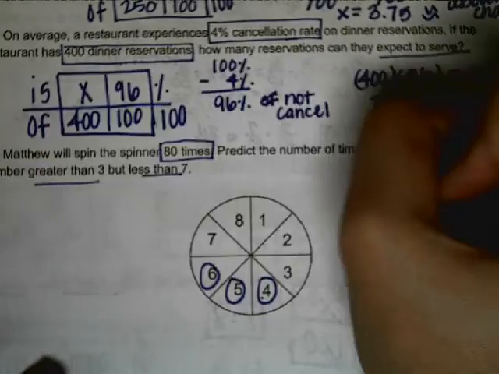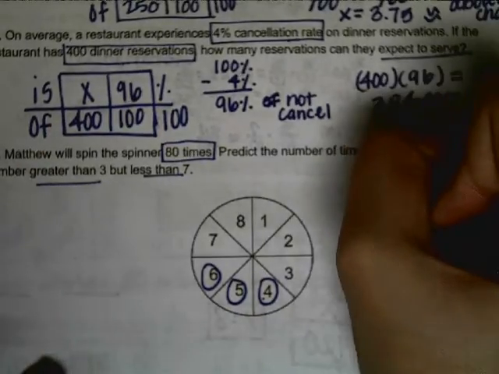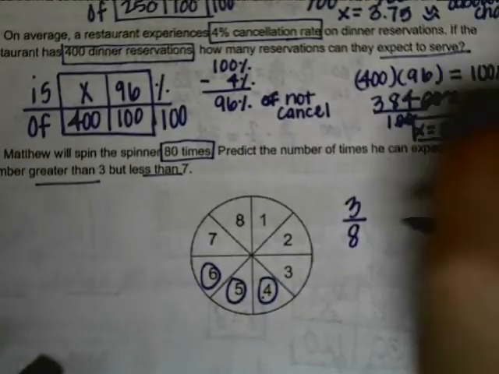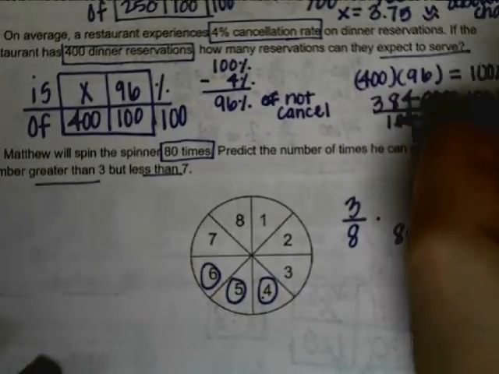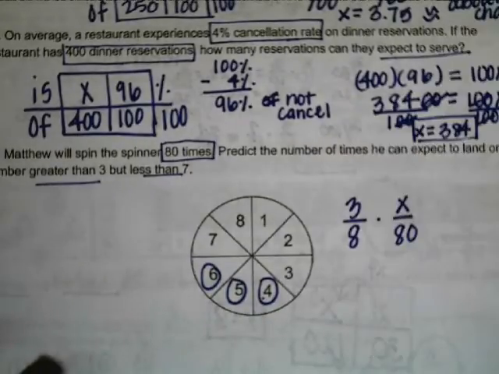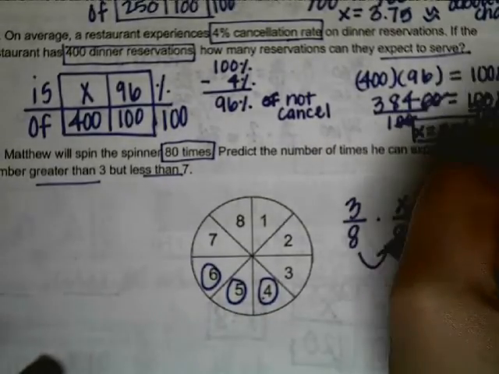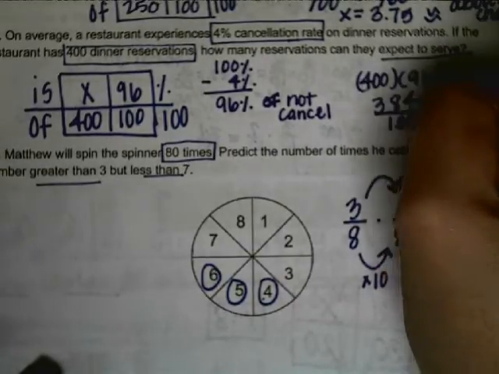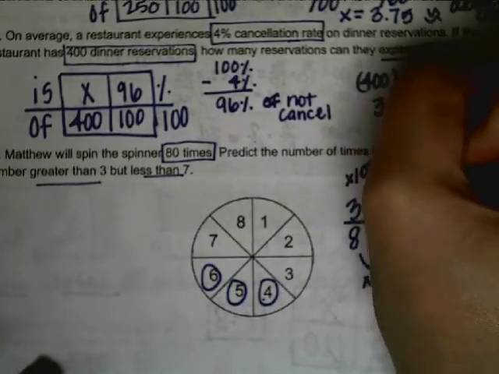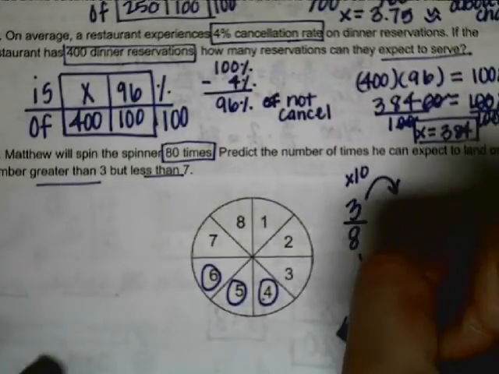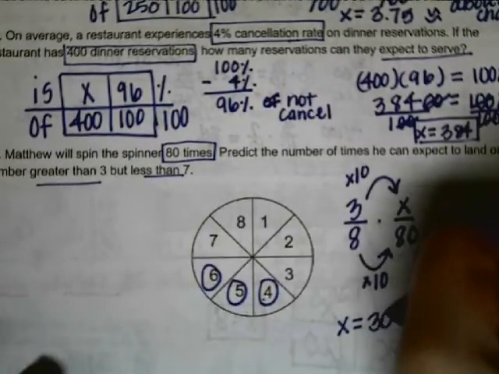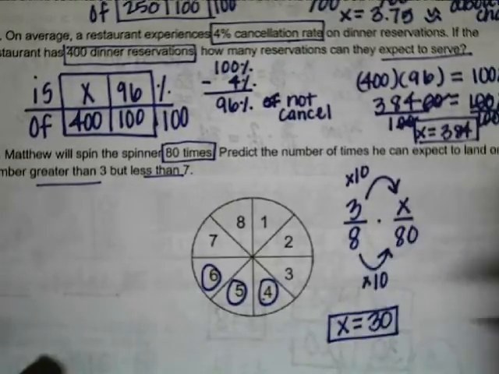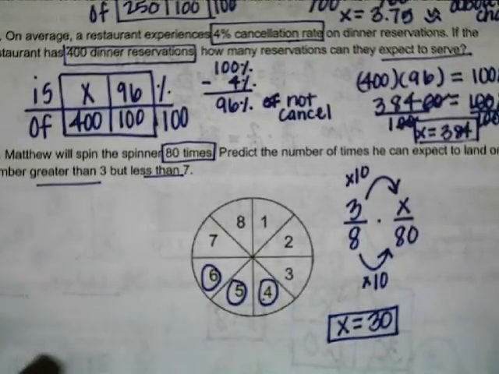So his probability if he spun once would be 3 out of 8. But we're looking for how much out of 80. We know that 8 times 10 is 80. What you do to the bottom, do to the top. 3 times 10 is 30. So he should expect to spin a number greater than 3 and less than 7 about 30 times.